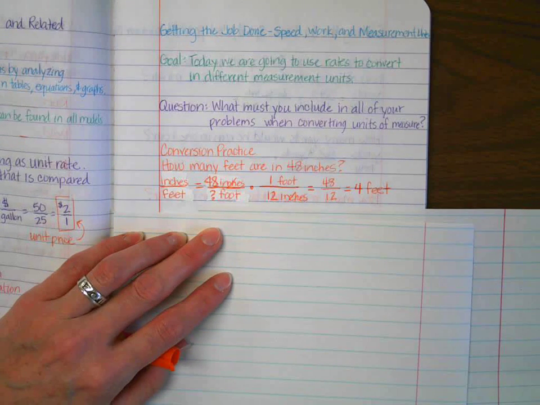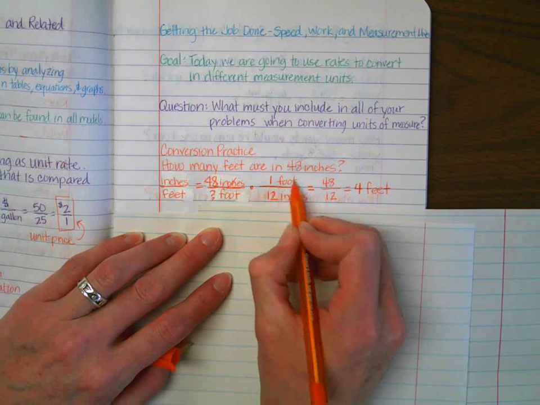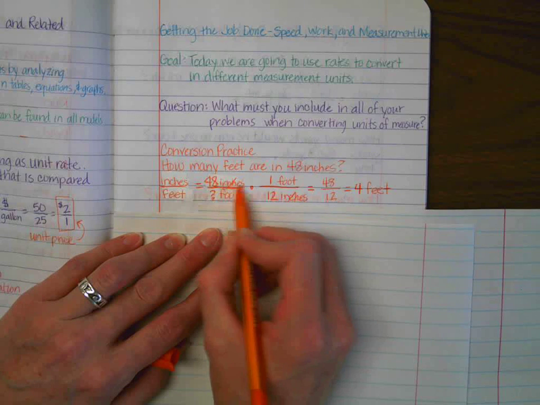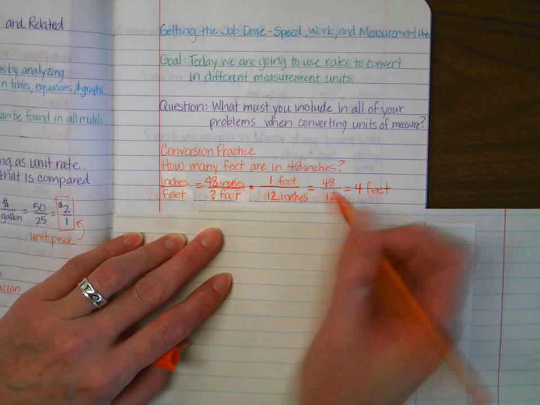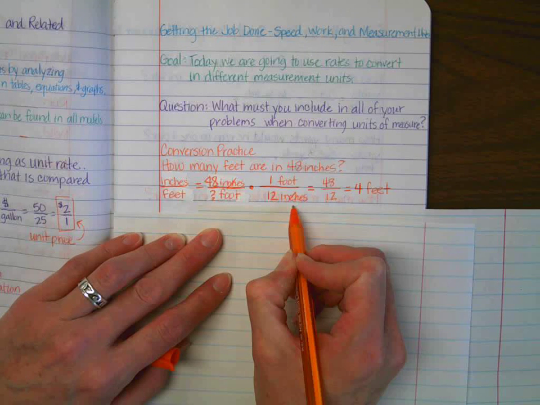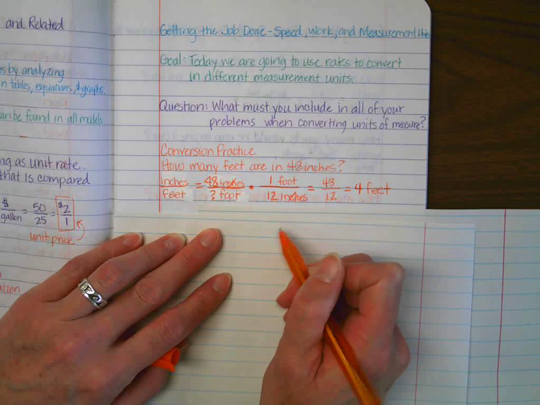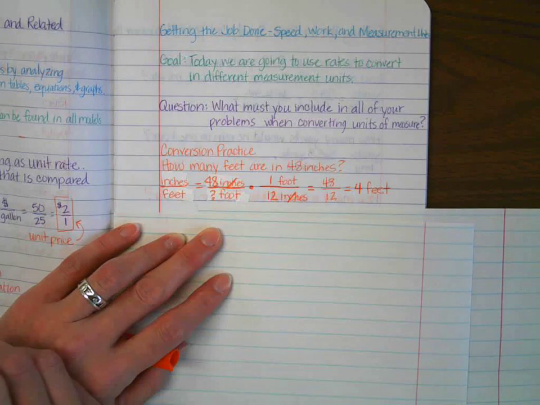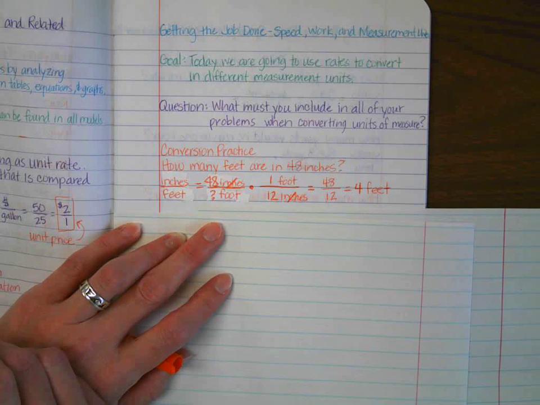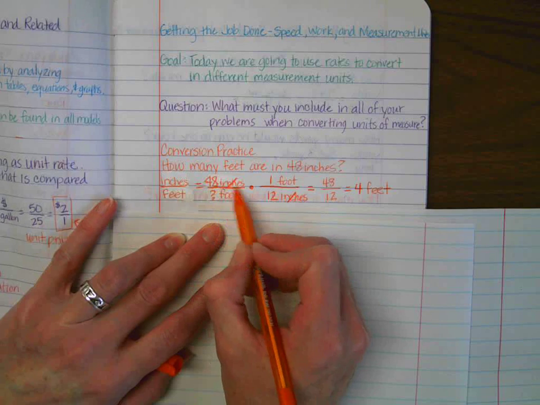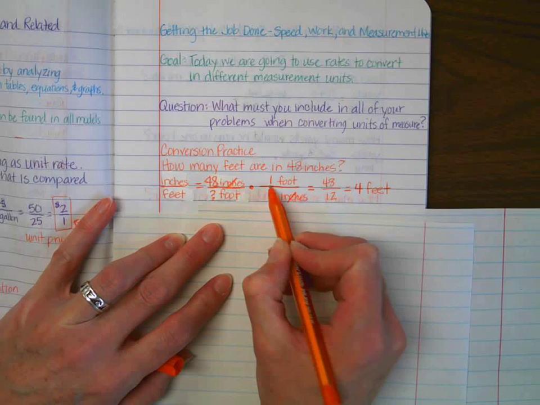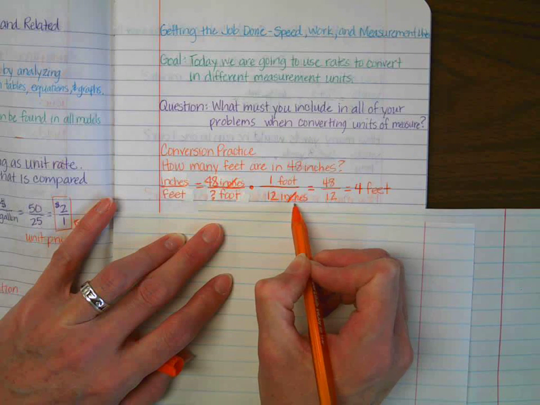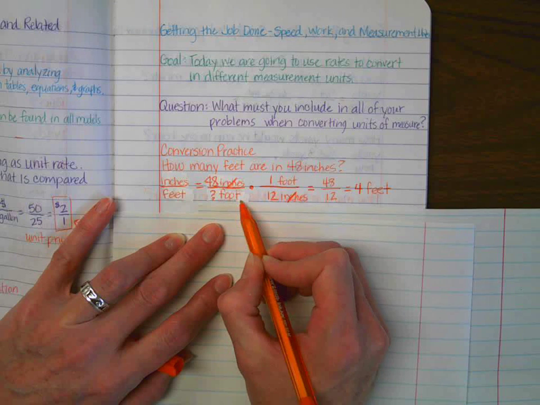We can do that by using a conversion chart. We know that 1 foot equals 12 inches. So we take our 48 inches and multiply it by 1 foot per 12 inches. It has to be written that way because we're trying to get rid of our inches and turn it into feet, and the only way we can do that is by dividing them out. So 48 inches times 1 foot per 12 inches, my inches simplify to 1, so they're gone, and I'm left with feet.